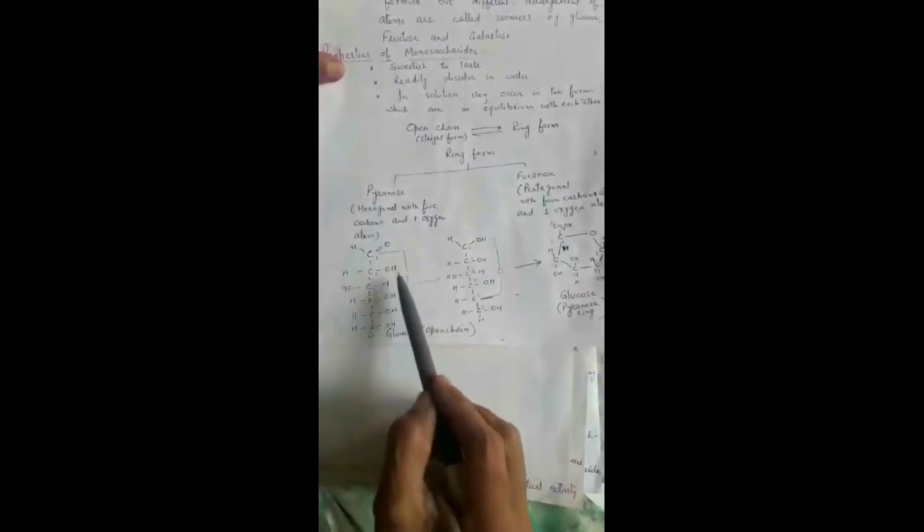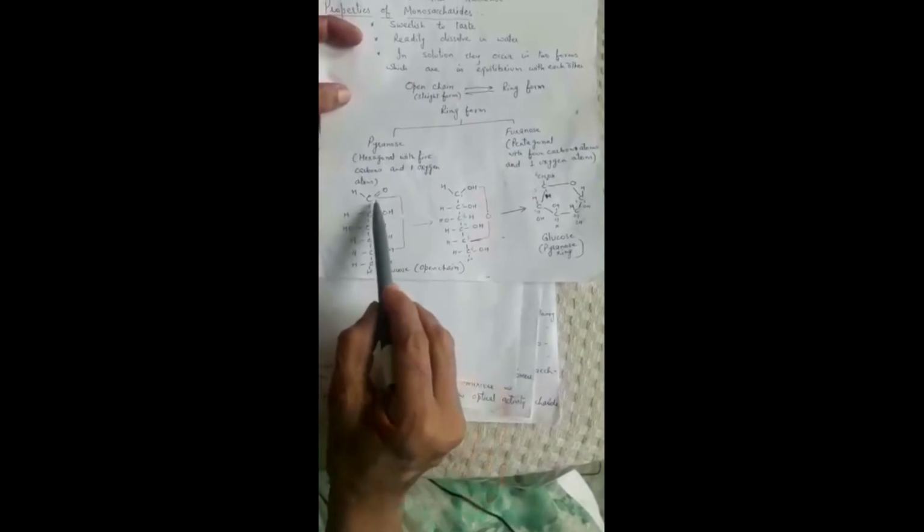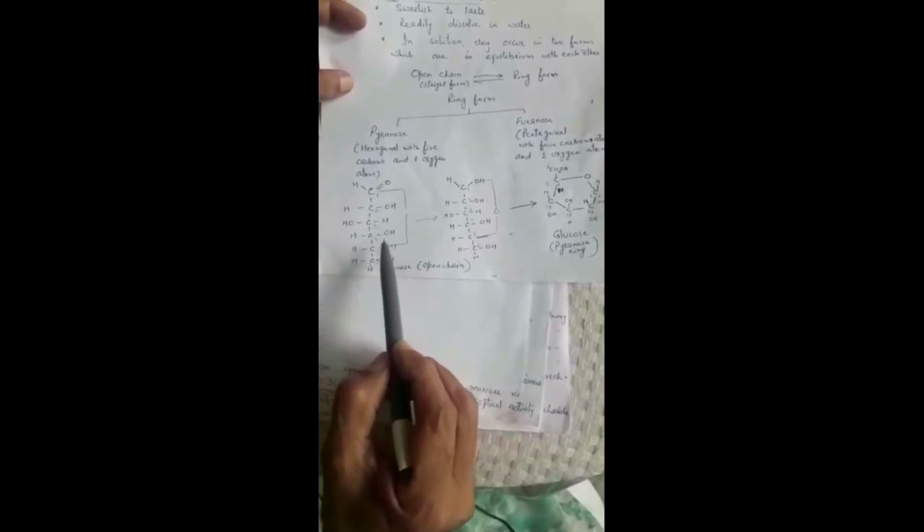So how is the pyranose ring formed? Here I have shown you the open chain formula for glucose. Simply interact carbon atom 1 with carbon atom 5. Now from this OH group, shift hydrogen to this oxygen and bring this oxygen into the middle. So just see, this open chain becomes like this. Now simply convert it into ring form. This is the position of oxygen.